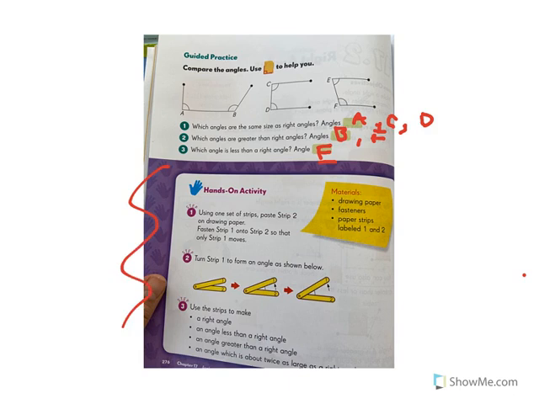If you have some time, you can do this hands-on activity. You need drawing paper, paper fasteners, and paper strips. You can label them 1 and 2. Here are the directions. You're going to use one set of strips, paste strip 2 on drawing paper, fasten strip 1 onto strip 2 so that only strip 1 moves. Turn strip 1 to form an angle as shown below.